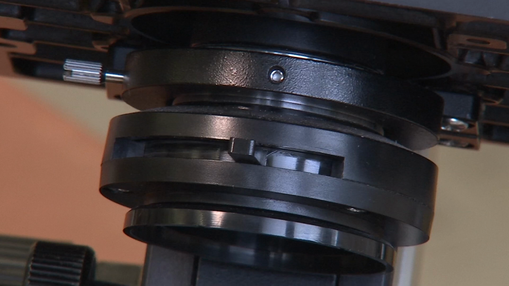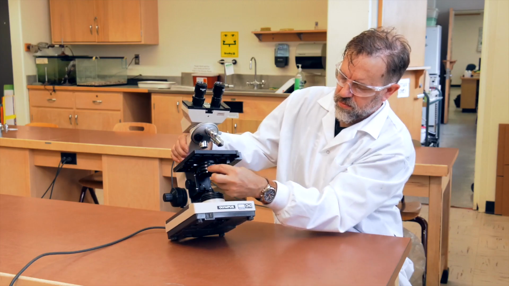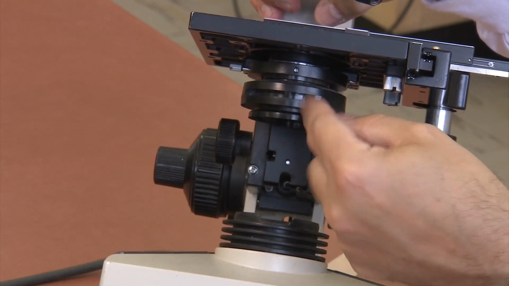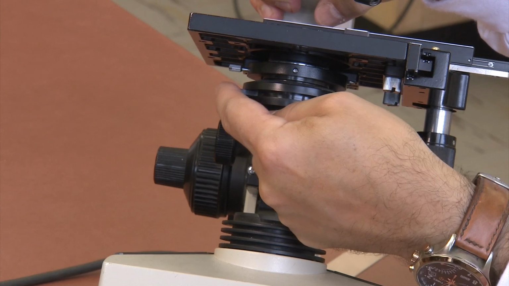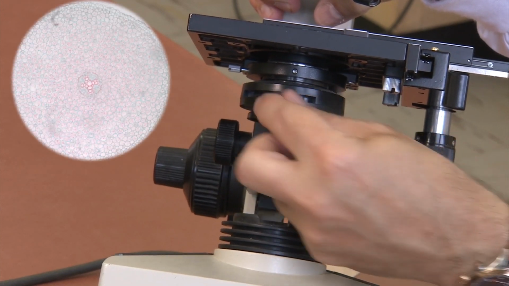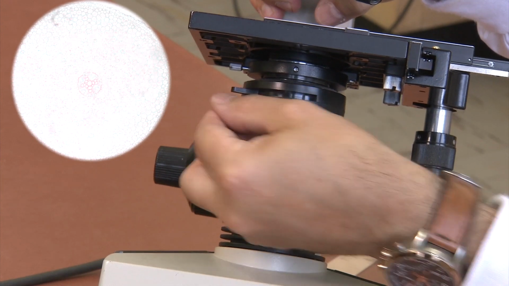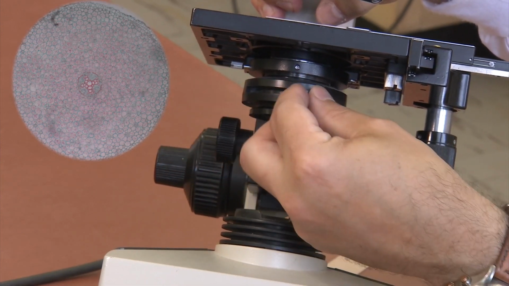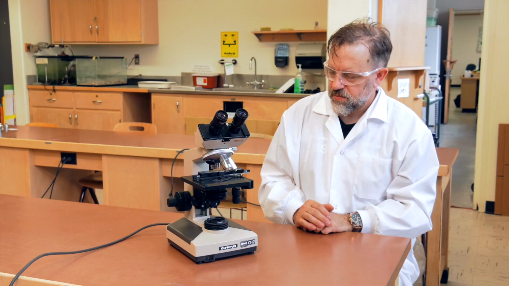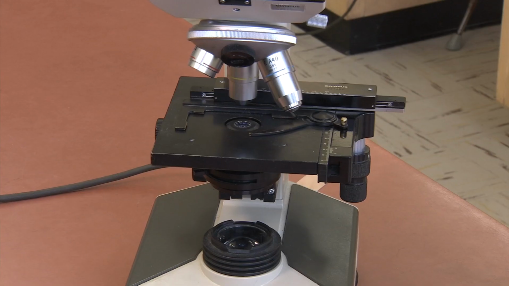The iris diaphragm adjusts the amount of light that passes through your specimen and is used to increase the depth of field, which means that a thicker plane of your sample will be in focus. The opening of the iris diaphragm is controlled by the iris diaphragm adjustment lever, which is located on the front of your assembly. Sliding the lever completely to the left fully opens the iris diaphragm. Sliding the lever to the right will close the iris diaphragm. These parts may differ between models of compound microscope, so be sure you can identify them or their equivalent on your microscope.